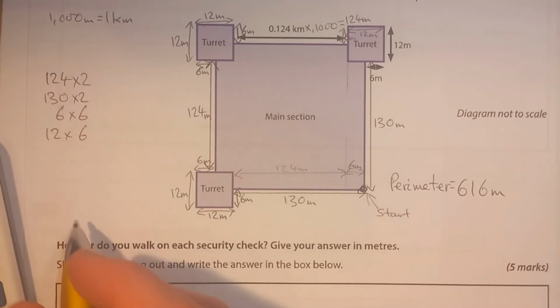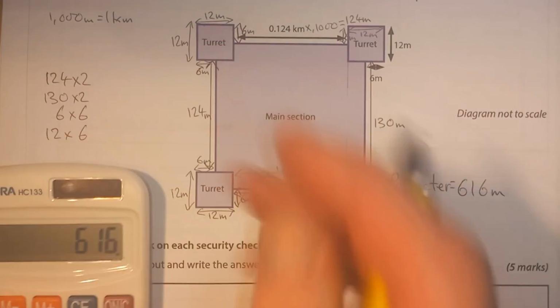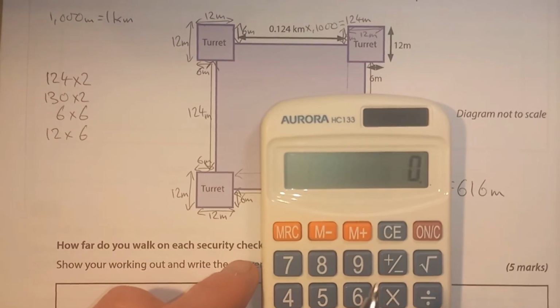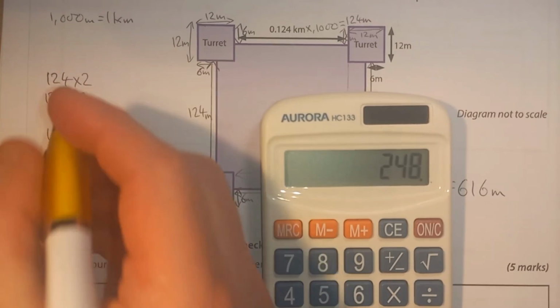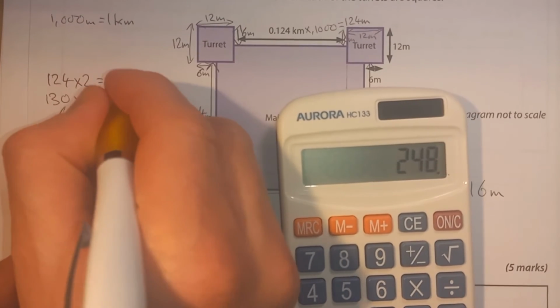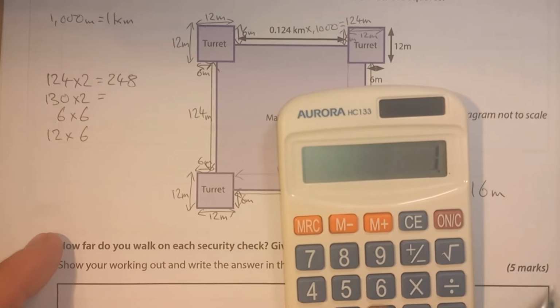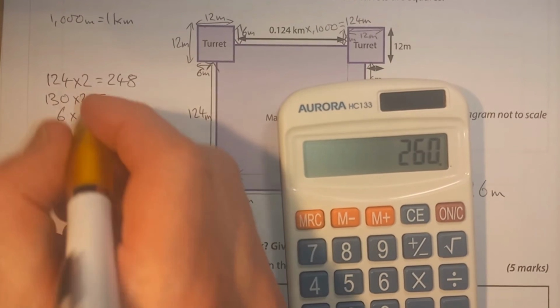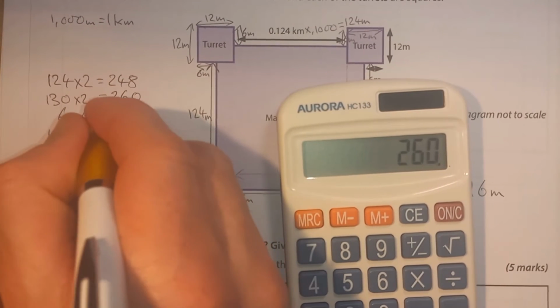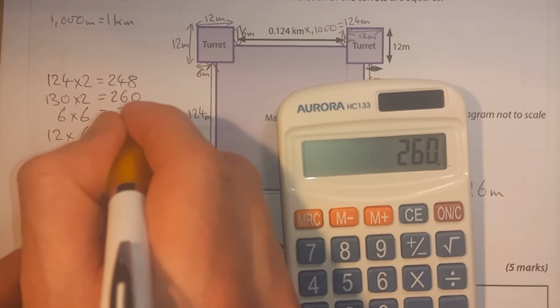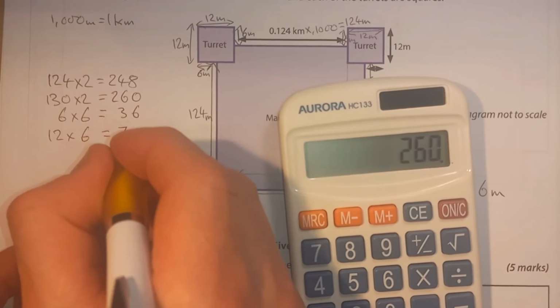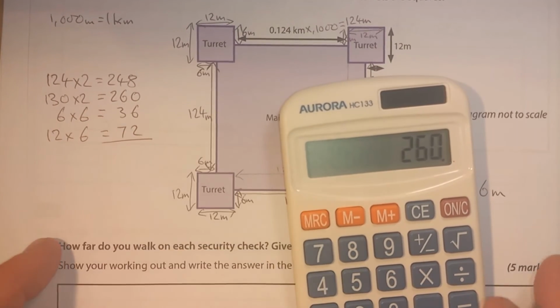So if we work out all of these totals, let's do that right now. So 124 times 2, 248. We want 130 times 2, 260. 6 times 6, which is 36. 12 times 6, which is 72. You can check on a calculator.